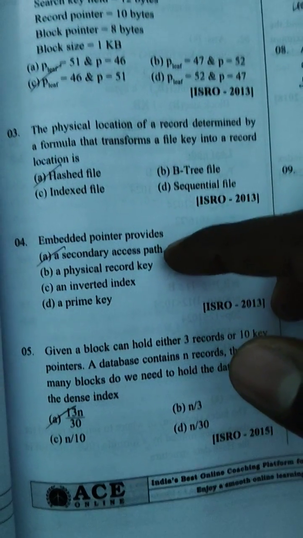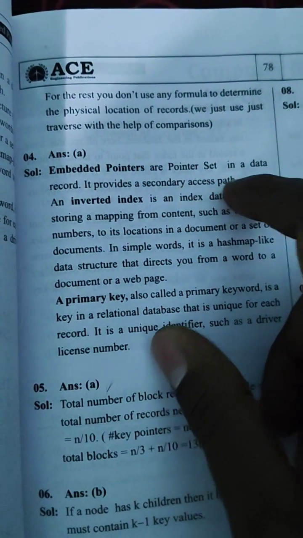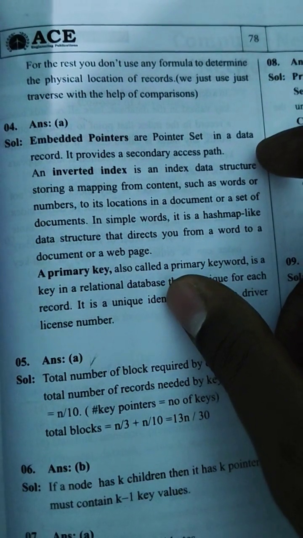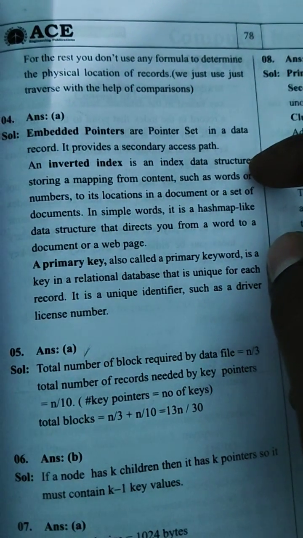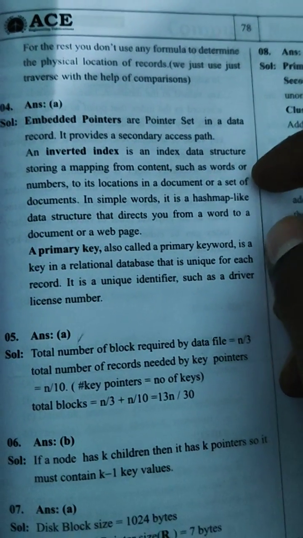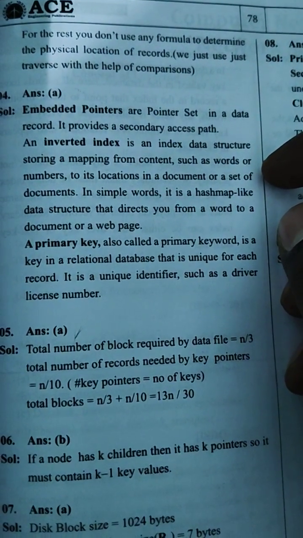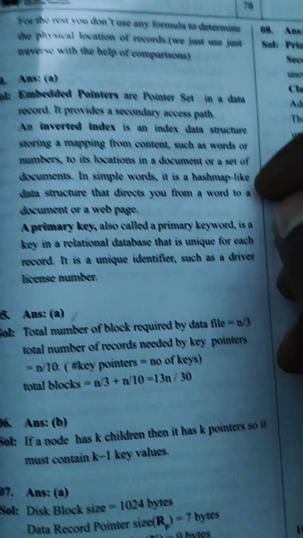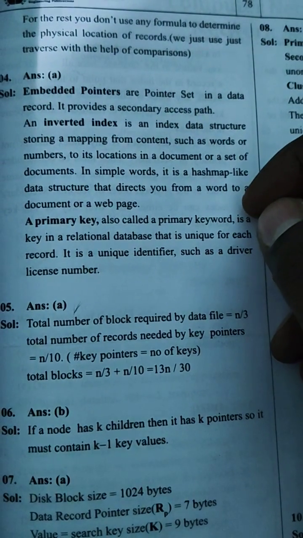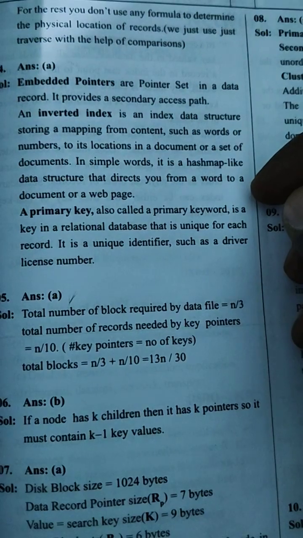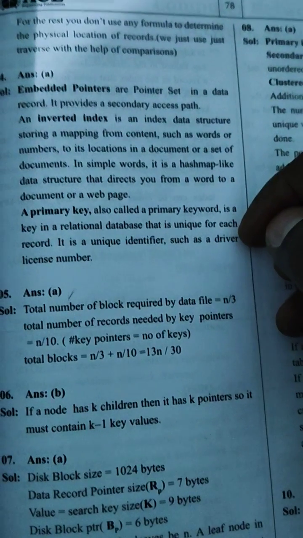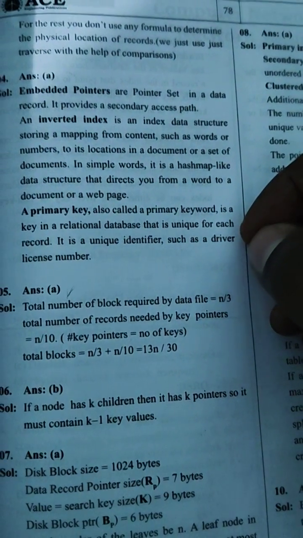Fourth one, an embedded pointer provides a secondary access path. Embedded pointers are pointers set in a data record. It provides a secondary access path. And an inverted index is an index data structure that stores a mapping from content such as words or numbers to its locations in a document or a set of documents. In simple words, it is a hash map like data structure that directs you from a word to a document or a web page. A primary key is a key in a relational database that is unique for each record. It is a unique identifier such as a driver license number.